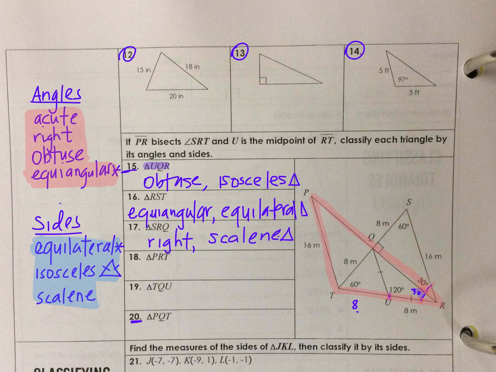Now we're on to PRT. Well, I know that 8 and 8 make 16 on this side and 16 on that side. So those sides are the same. I don't know what this long side is, so I'm just going to go with the isosceles part that I know for sure. And then when I look at my angles, I've got an acute and an obtuse, which automatically makes it an obtuse isosceles triangle.